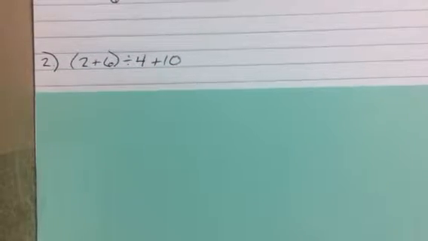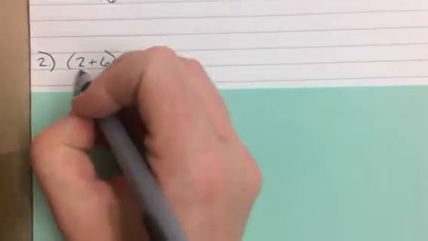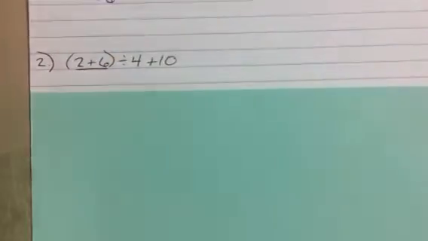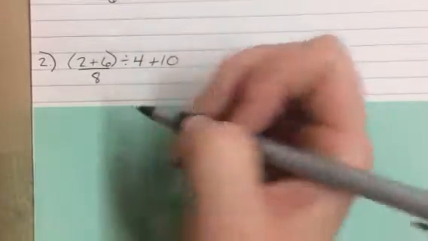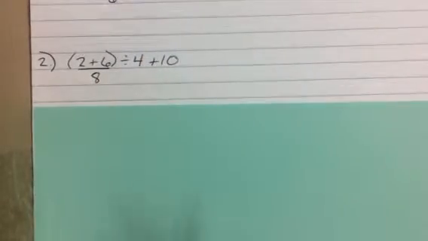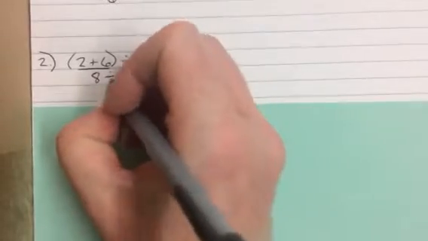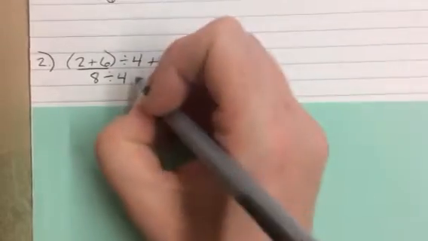I'm going to start with my parentheses because this time I have something to do inside the parentheses. So first I'm going to add my 2 plus 6, which would give me 8. And at this point, because it's now a single number, I can drop the parentheses. You could also leave them there. It won't bother your calculator if you put it in that way.